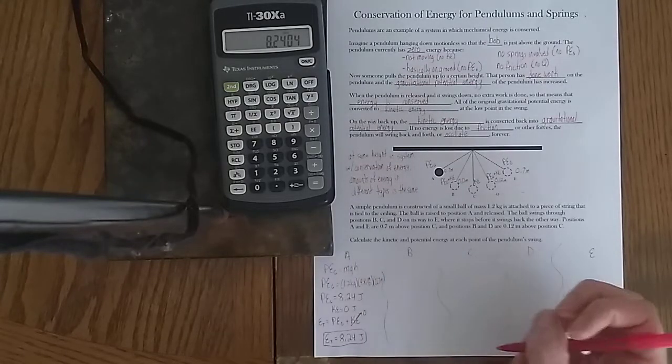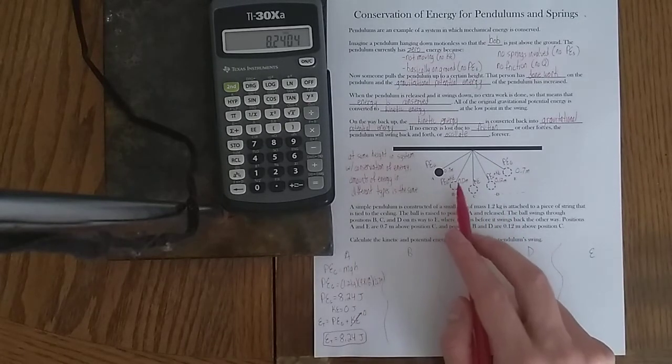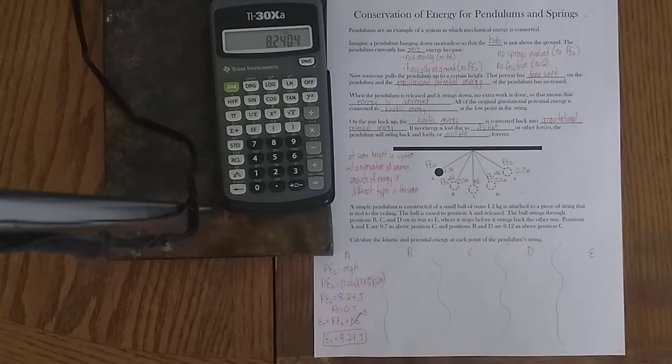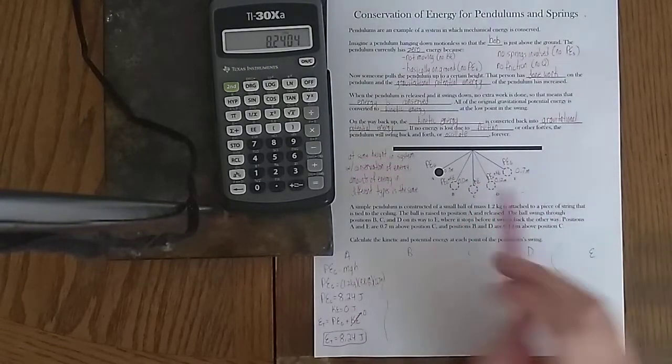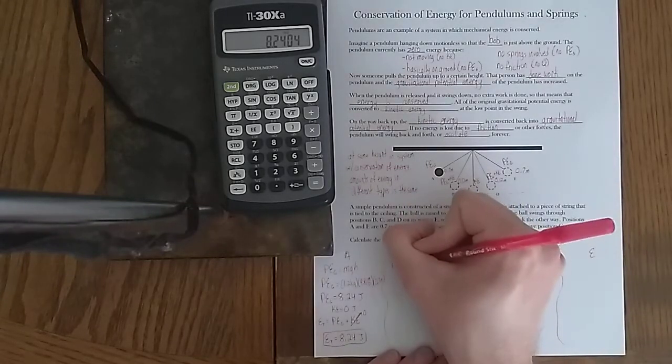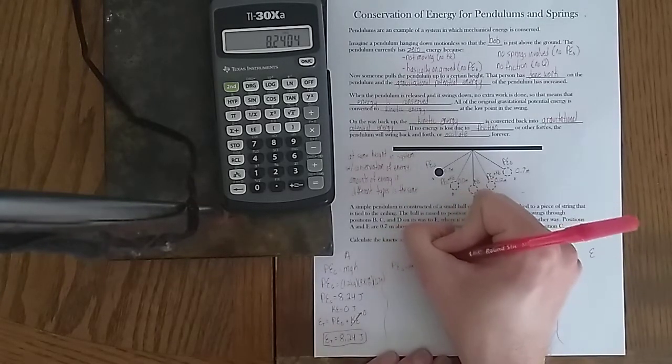Okay, what about for B? At B, we know we have 2 different types of energy. It's a little too early to say the kinetic energy because we don't know what the speed of this object is. However, we can calculate the gravitational potential energy because we know the mass and the height at this point. So let's do PEG, once again, equals mgh.